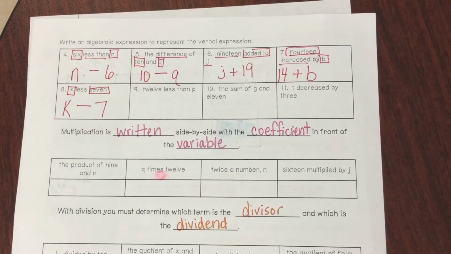Go ahead and do 9, 10, and 11 on your own, and we're going to check those out. I'm going to give you just a few minutes to do 9, 10, and 11. Think about your keywords.